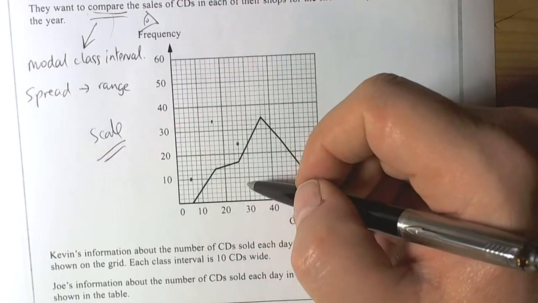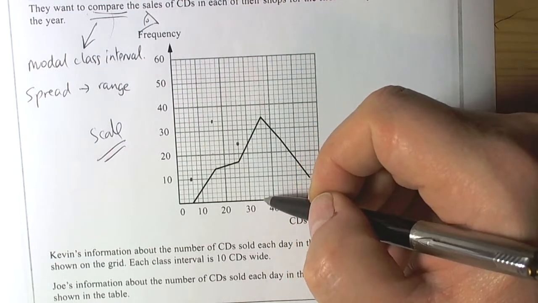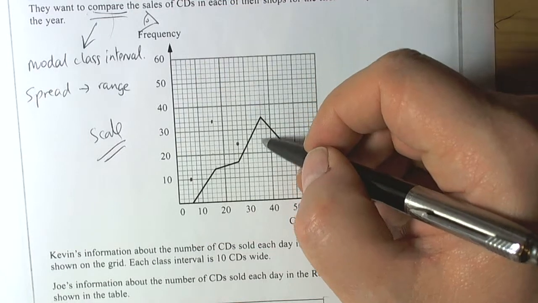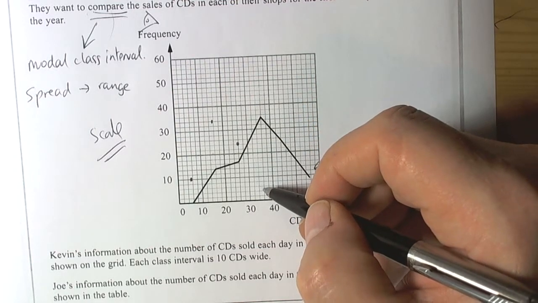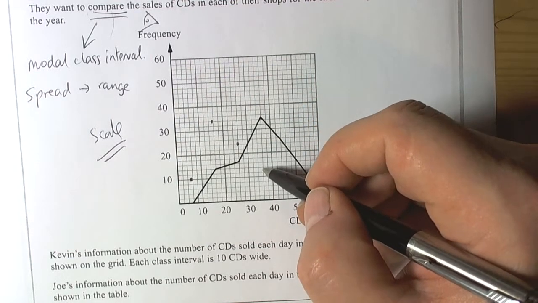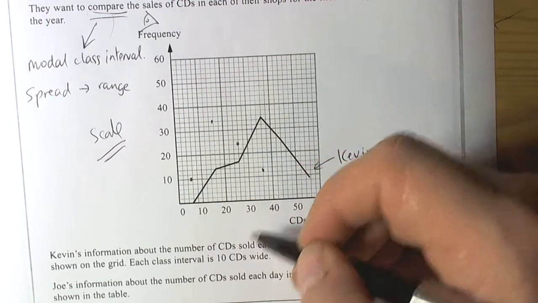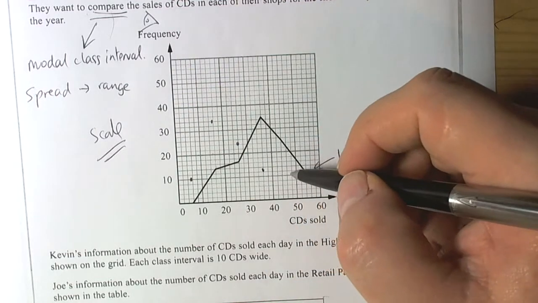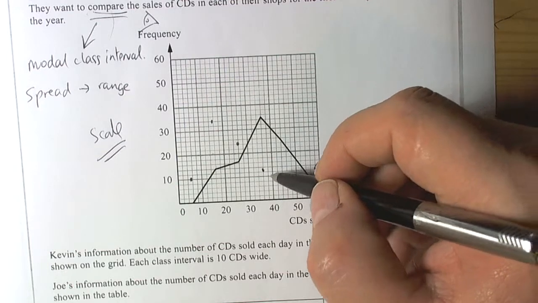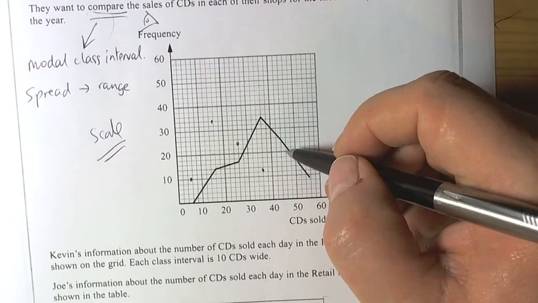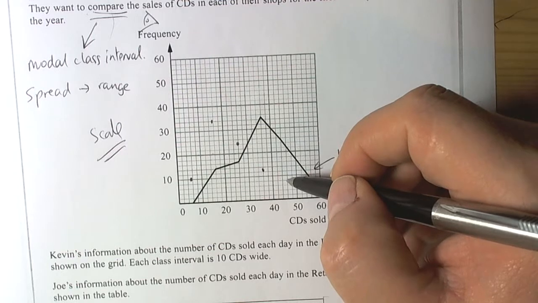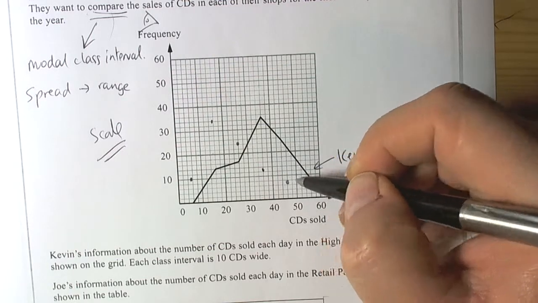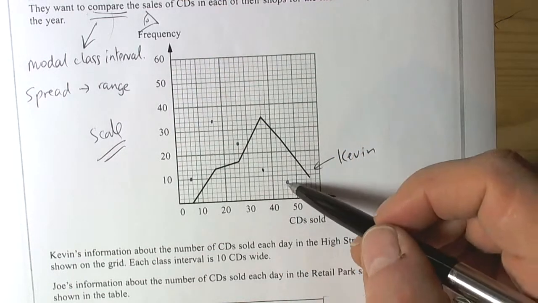Then we've got 31 to 40 is 13. So that's going to be 13. And 41 to 50 is 7. Again, you want to be halfway between 41 and 50.